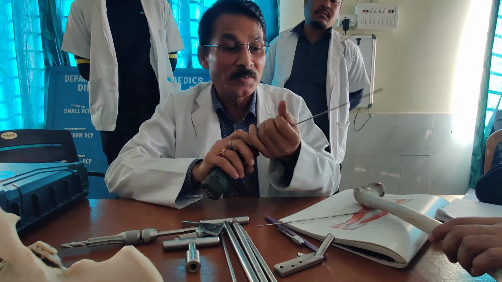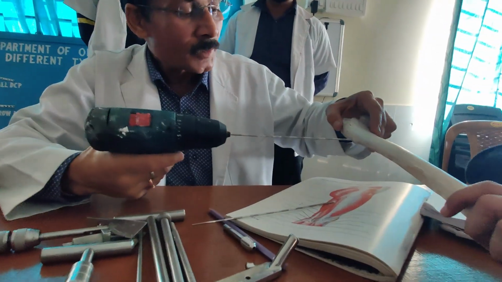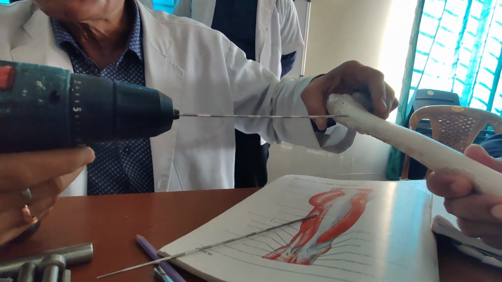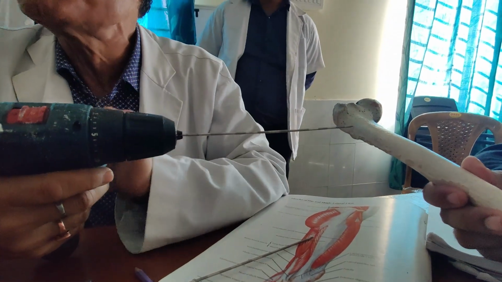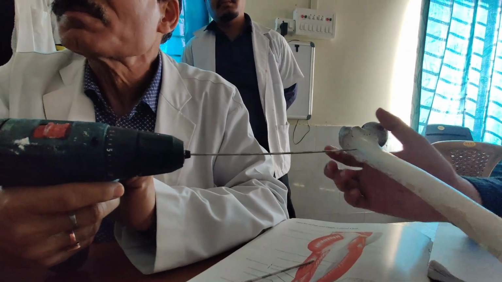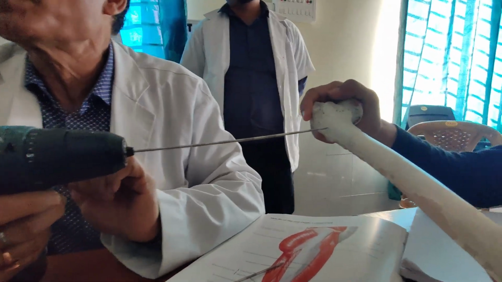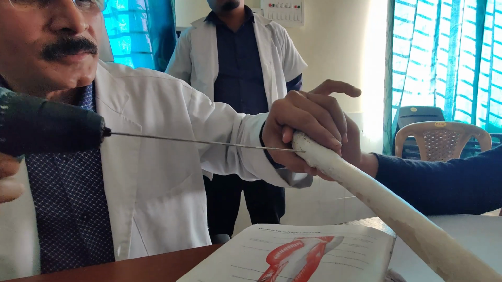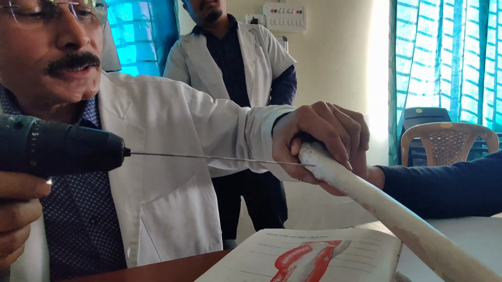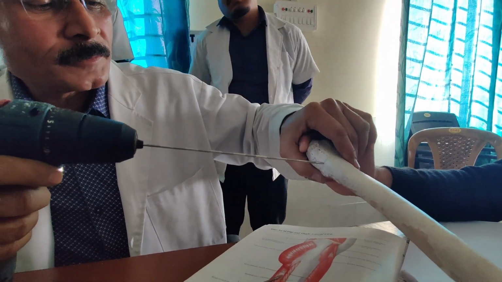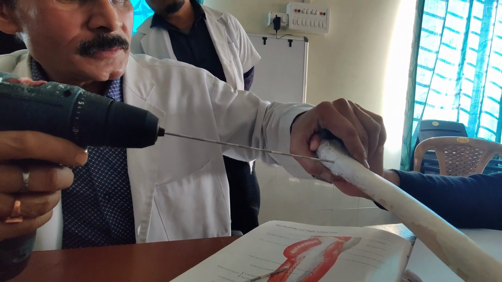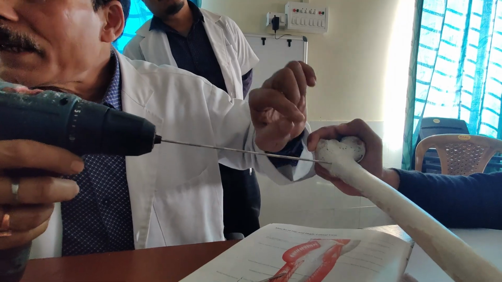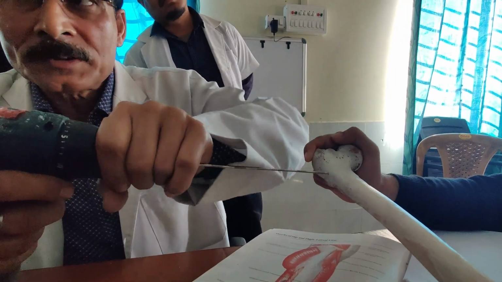It may sometimes be difficult to penetrate this area, which is particularly strong bone. So take the help of a drill bit and make a hole here. Initially you can start at a point like this. Suppose this is the guide wire there. Now, after entry, you again have to angulate it.